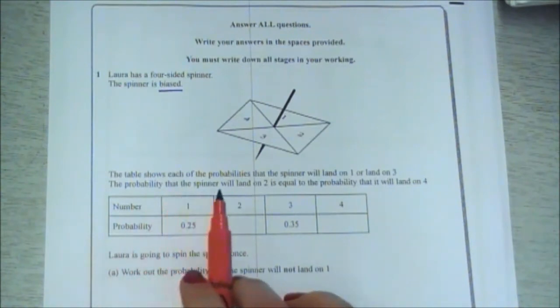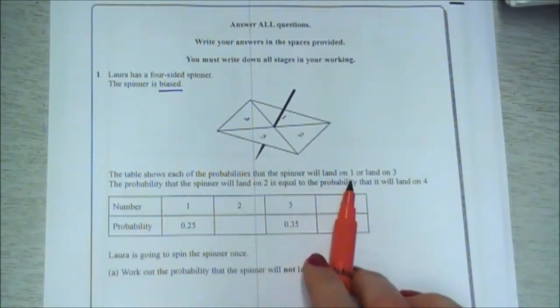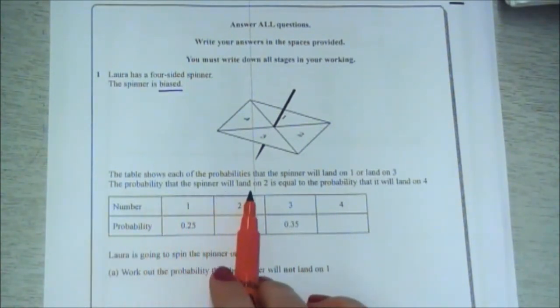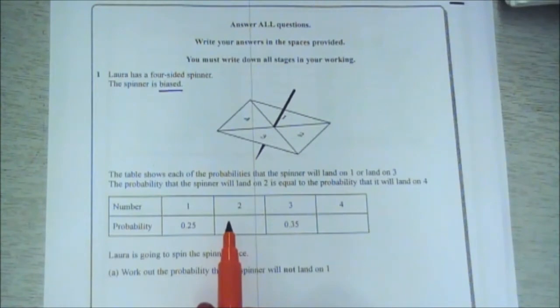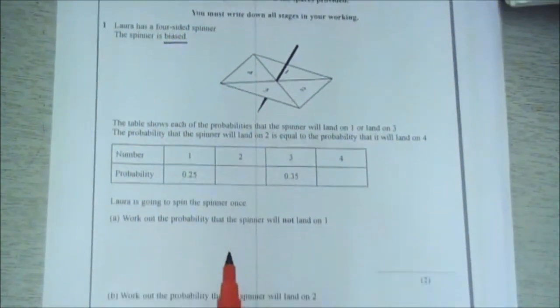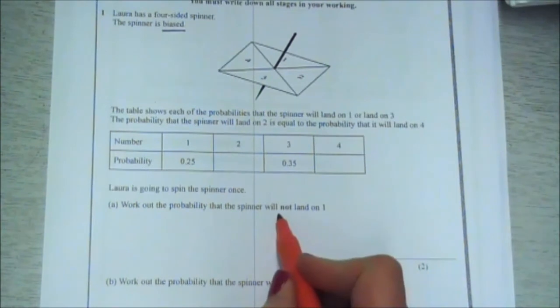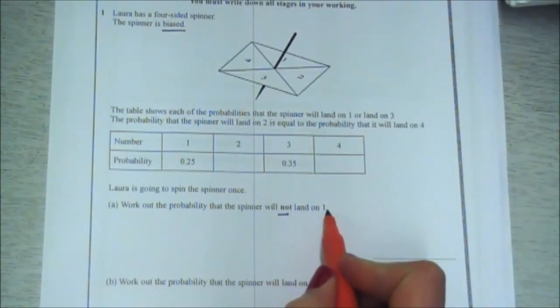The table shows each of the probabilities that the spinner will land on 1 or land on 3. The probability that the spinner will land on 2 is equal to the probability that it will land on 4. Laura is going to spin the spinner once. Work out the probability that the spinner will not land on 1.